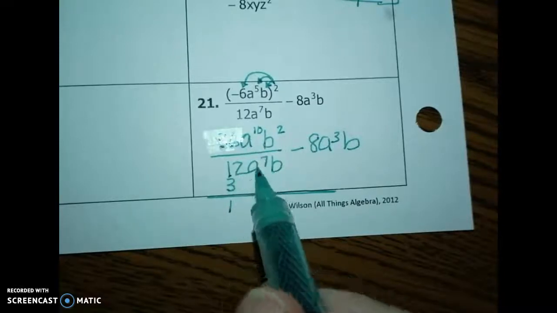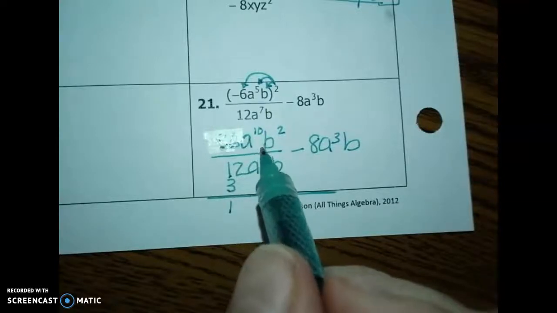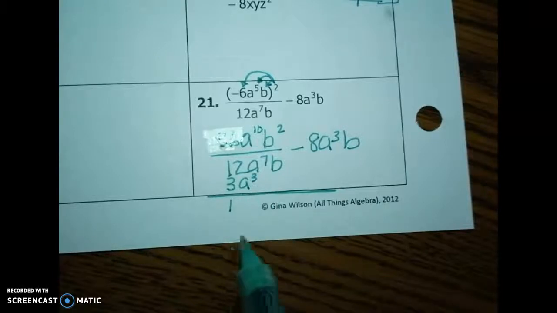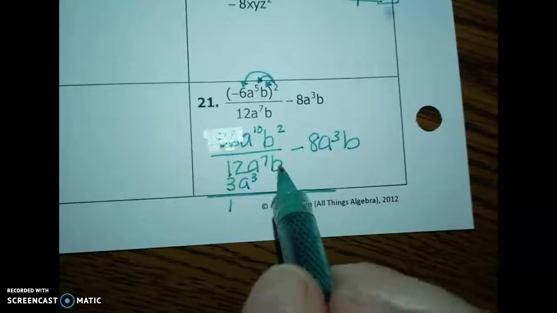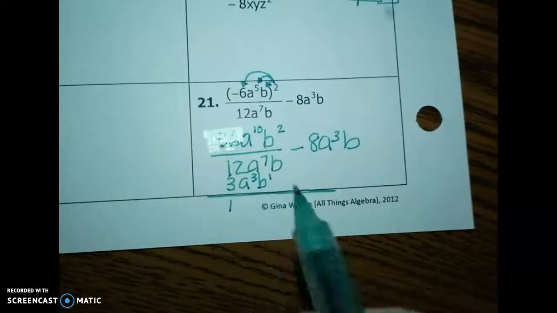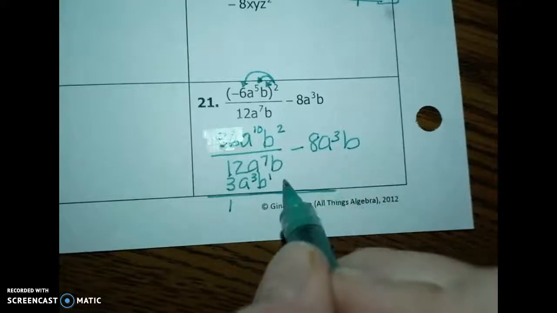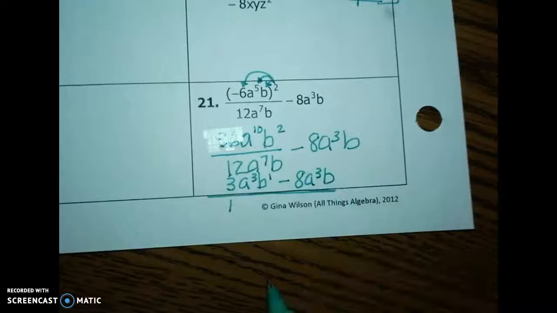Then we're dividing our exponents with our a's. There are more a's on top by 3, so I'll have a to the 3rd on top. There are more b's on top by 1, so b to the 1 goes on top. So everything in the denominator here canceled, but I still have minus 8a3b.